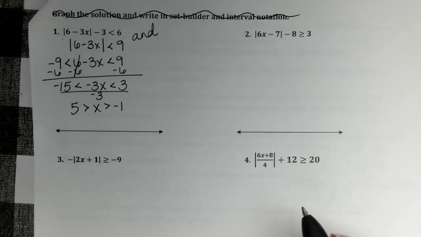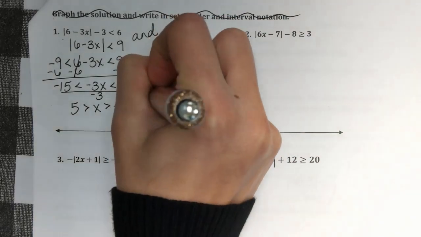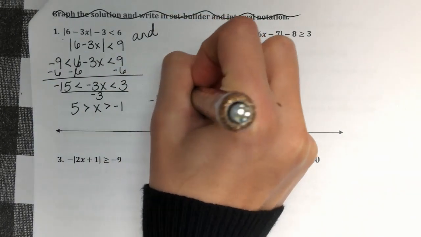Do I box it? Am I done? What's wrong with that? I gotta flip it. I gotta scoop it and flip it. So I've got negative 1 is less than x, less than 5.